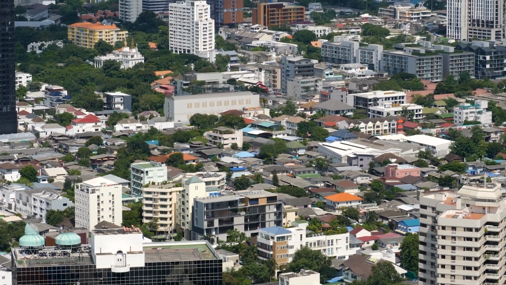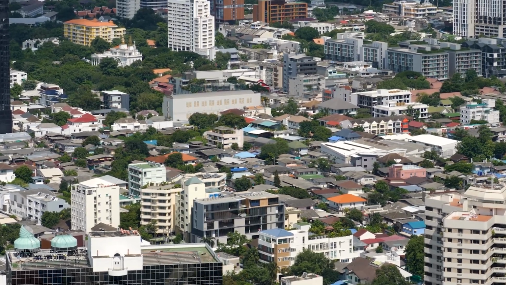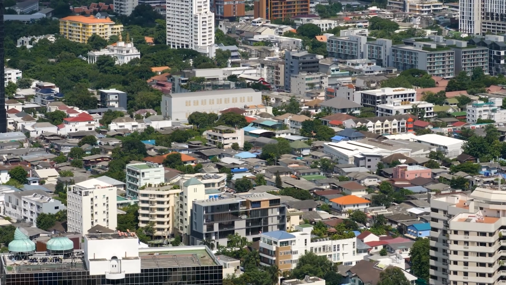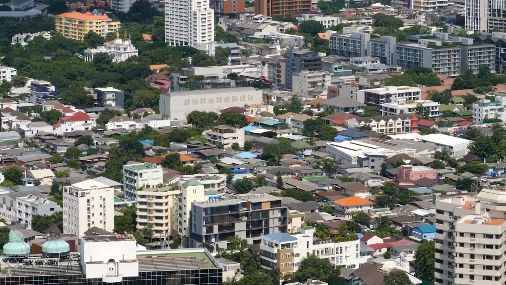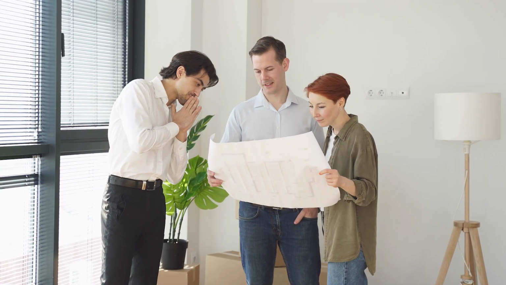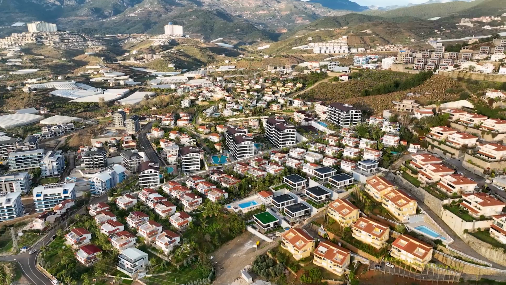Economic drivers. Identify the key economic drivers that influence the property market, such as tourism, industry, and infrastructure projects. Understanding these drivers can help predict future demand and value trends.